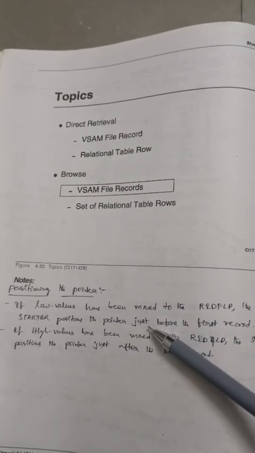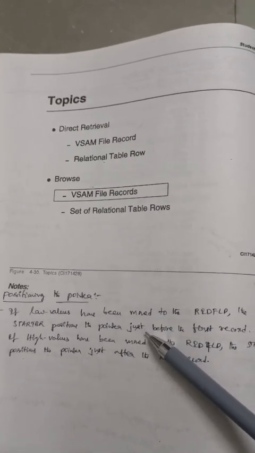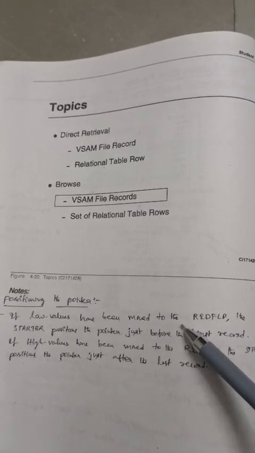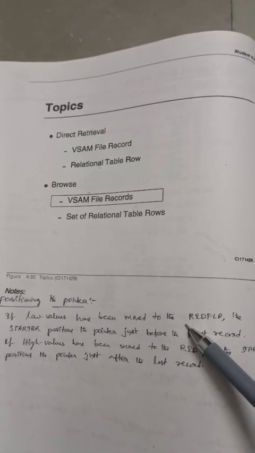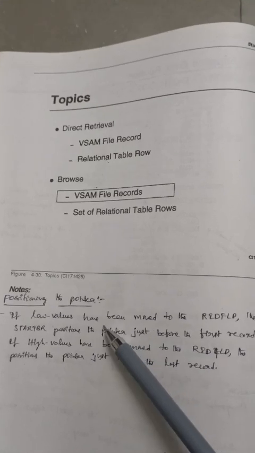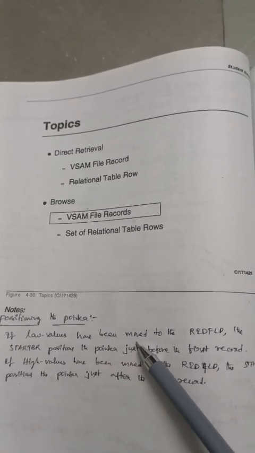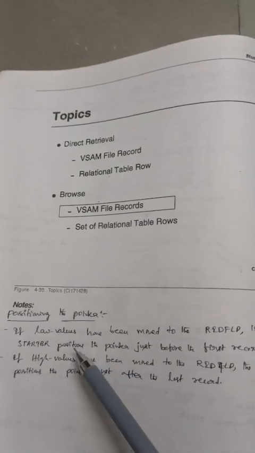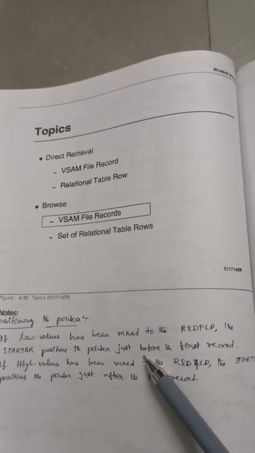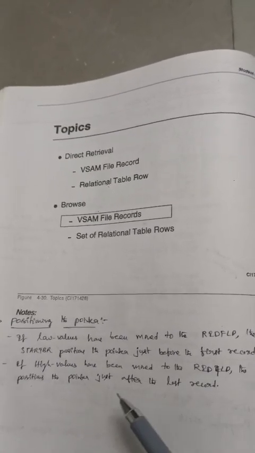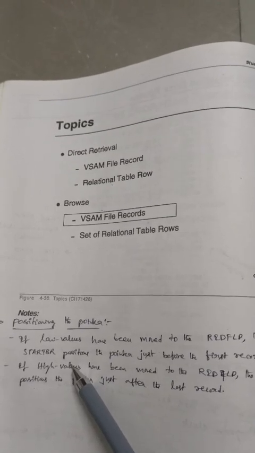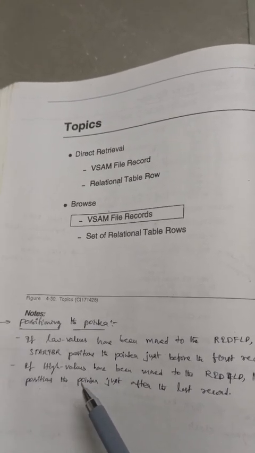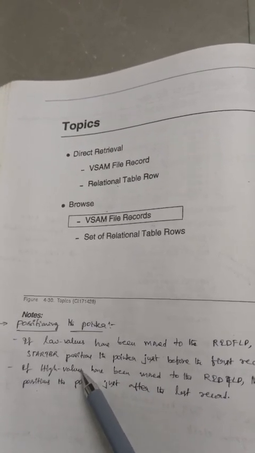Here we have a few command logics to handle changing the position of the record identification field, meaning the key of the field. If you move low values to the record identification field, the start browse position pointer goes to just before the first record. We will discuss in the upcoming part what start browse means.